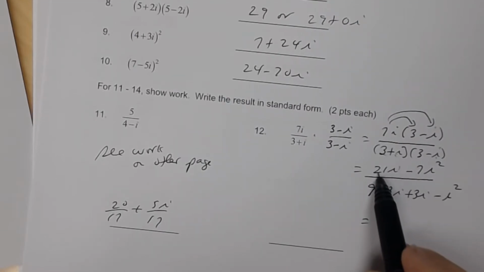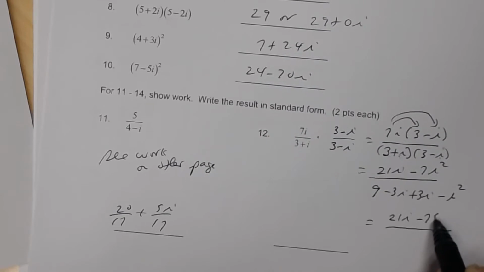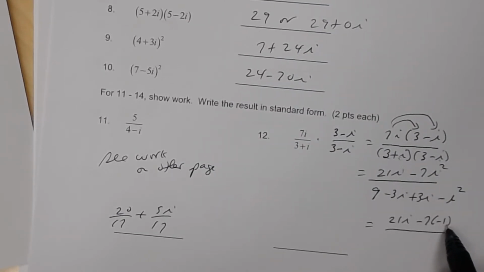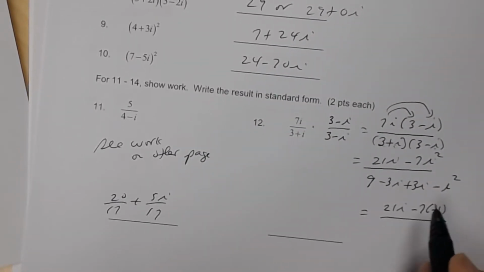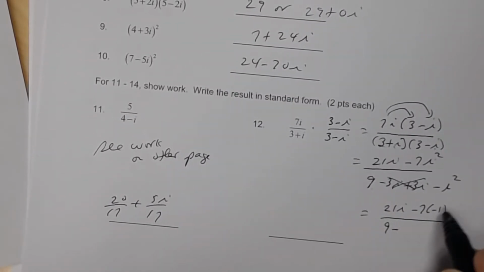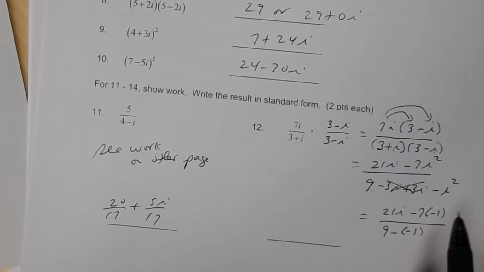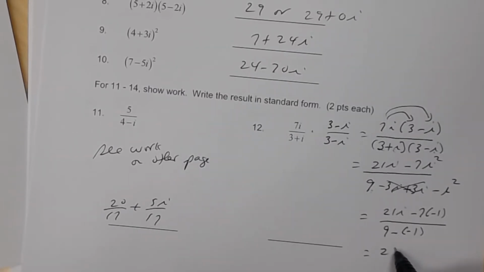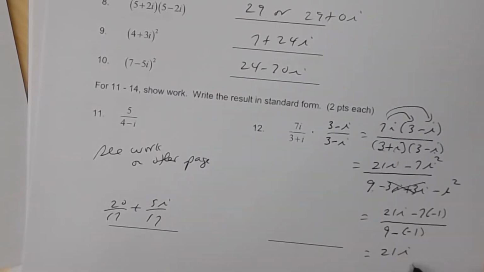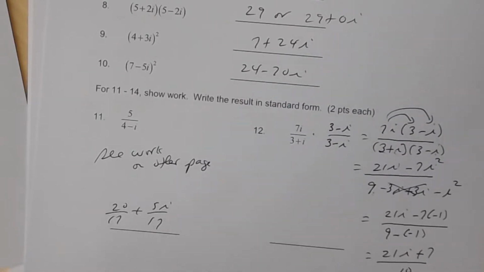So now what I have is this. I have 21i in the numerator, so 21i minus 7 times i squared, and i squared is a negative 1, so replace i squared with negative 1. The denominator, this is 0 right here, so I get 9 minus, and then i squared is a negative 1. So 9 subtract a negative 1. And let's go ahead and simplify both numerator and denominator. So I get 21i, a negative 7 times a negative 1 is a positive 7, and then 9 subtract negative 1 means 9 plus 1, so that's 10.